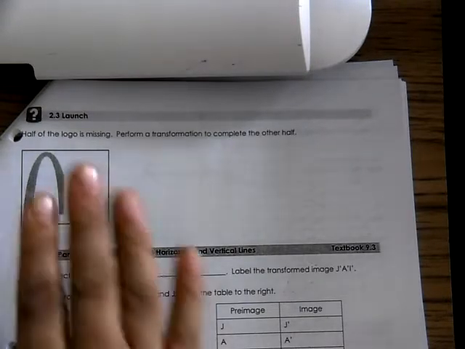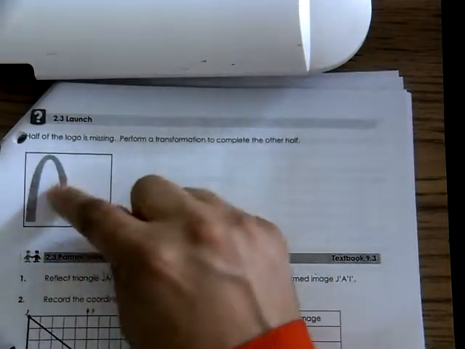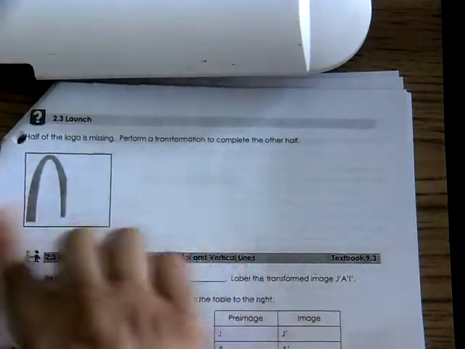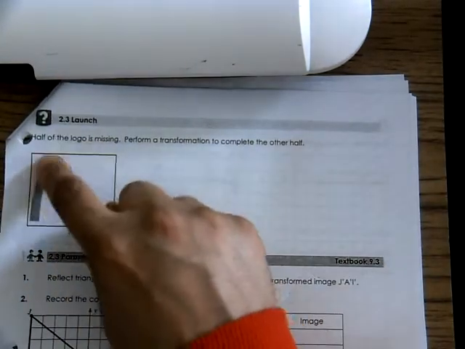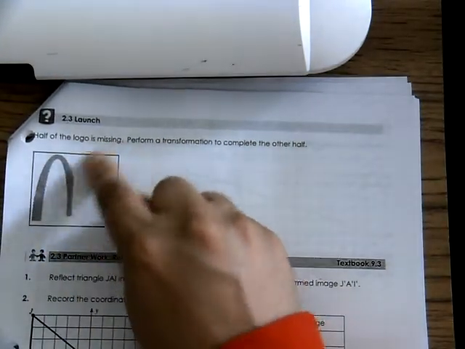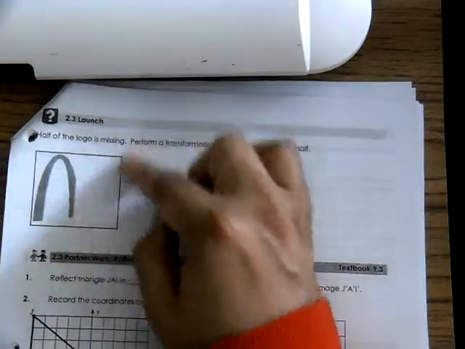We did translation so far. So if I was to translate this, it wouldn't look like the McDonald's logo, in case you didn't realize that's kind of where we were headed. Because this portion here, if you translated it, then this part here would match up to this, and that's usually not how the logo looks, where it's kind of like an M, right?